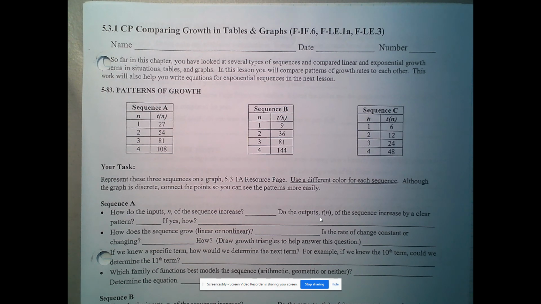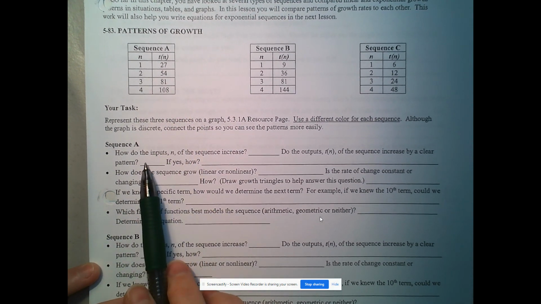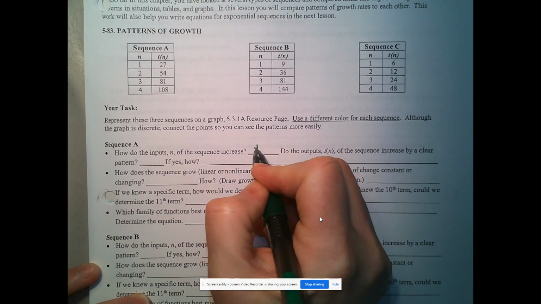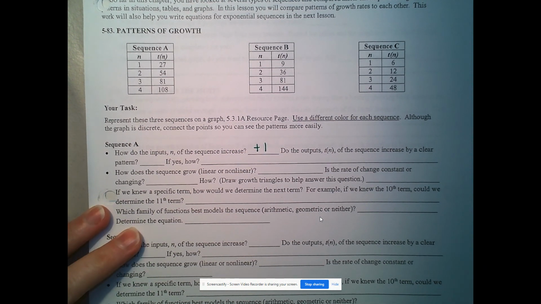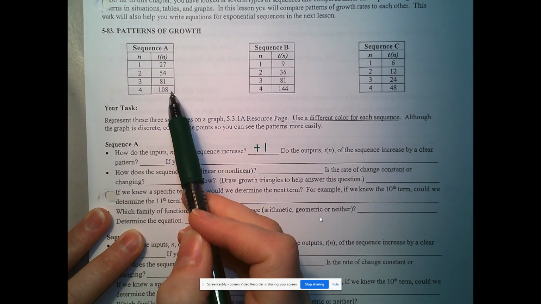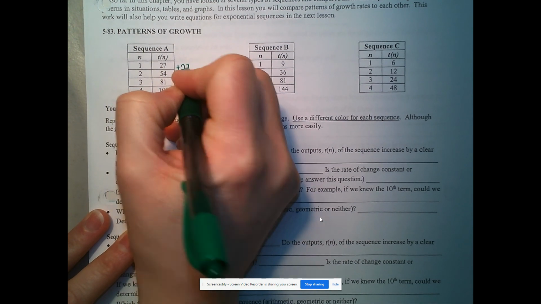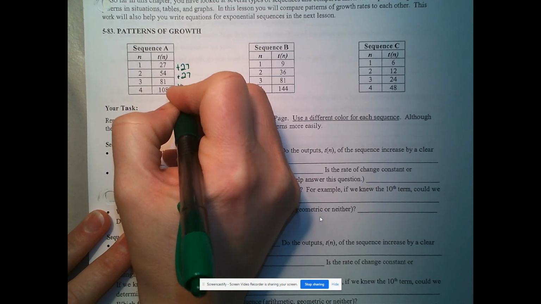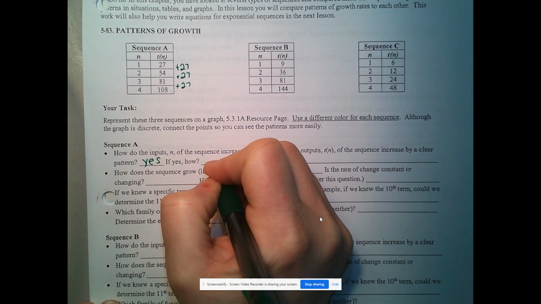Sequence A, so we are specifically looking at the first one here. It says, how do the inputs n of the sequence increase? So 1, 2, 3, 4, they increase by 1. Do the outputs, t of n, of the sequence increase by a clear pattern? So we're looking to see if there is either a repeated addition or repeated multiplication. So first I'm going to look for addition. 27 plus 27 will give me 54. 54 plus 27 will give me 81. 81 plus 27 will give me 108. So yes, and it is a repeating addition.